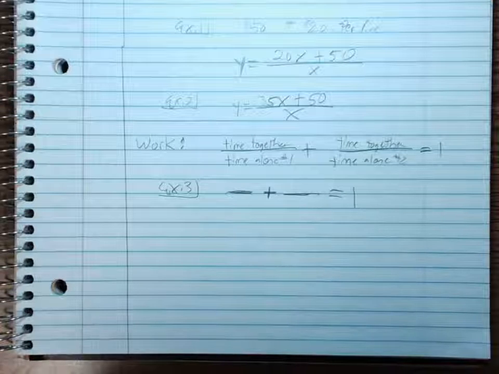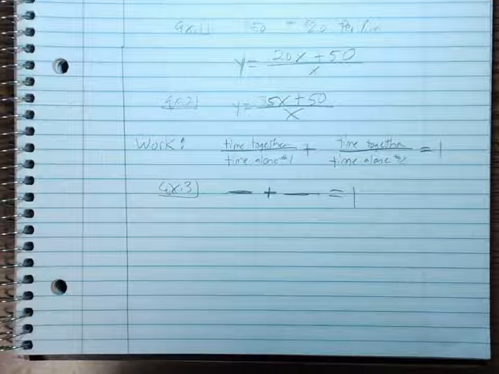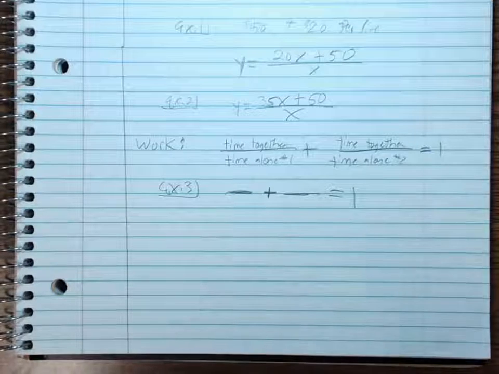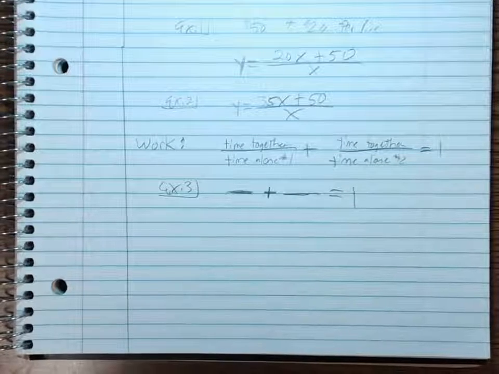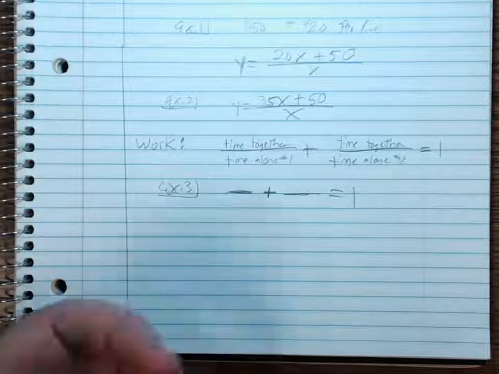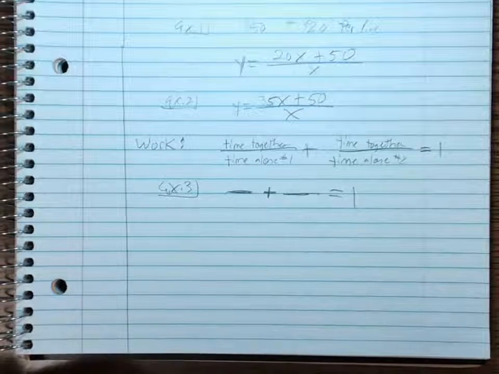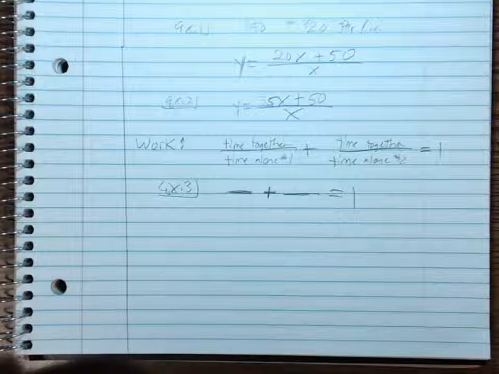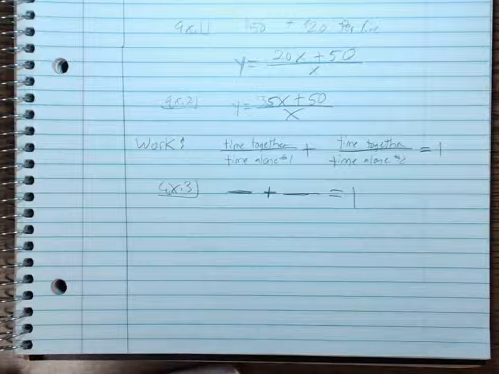Trayvon can do it in 3 hours by himself. Lauren can do it in 5 hours by herself. That means together, they better be able to do it faster than the 3 hours or the 5 hours. If Trayvon can do it in 3 hours by himself, then with the help of Lauren, he should be able to do it a lot faster. So whatever our answer is, if we were to work it out, it would need to be less than that.